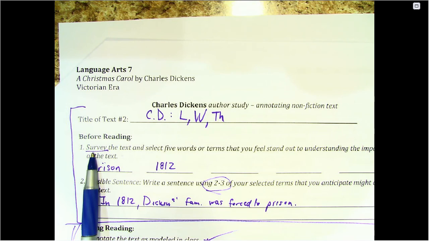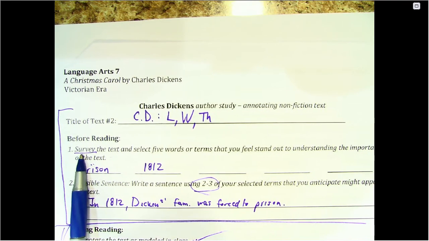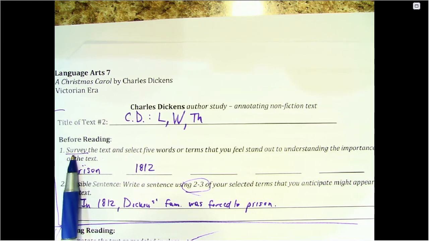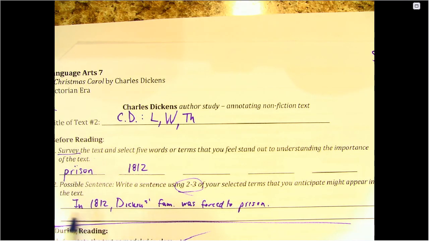Maybe not read every word, but try to hit the key ones throughout the text. It says to survey the text and select 5 words or terms that you feel stand out to understanding the importance of the text. So, really important terms that we think might apply to what we're reading.